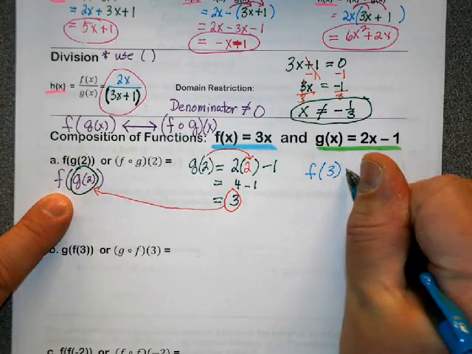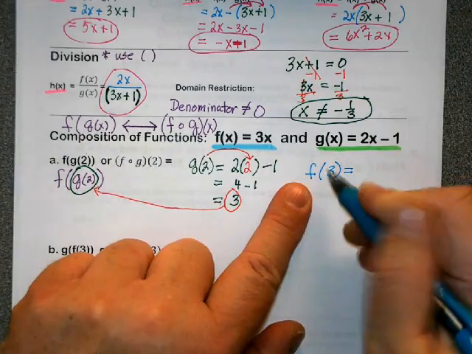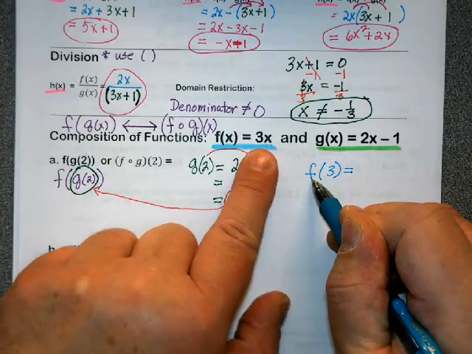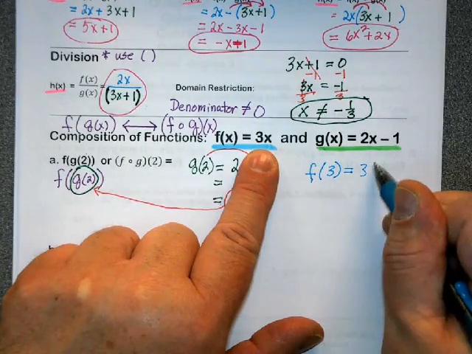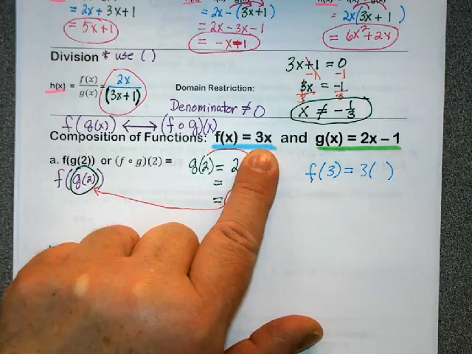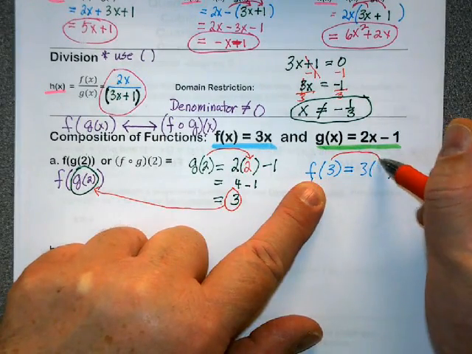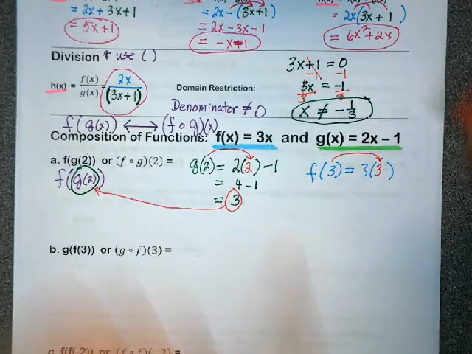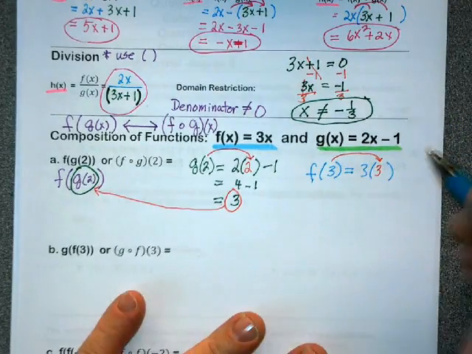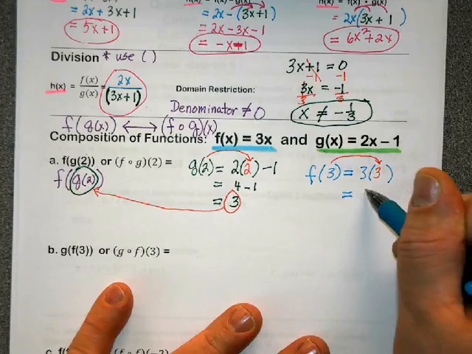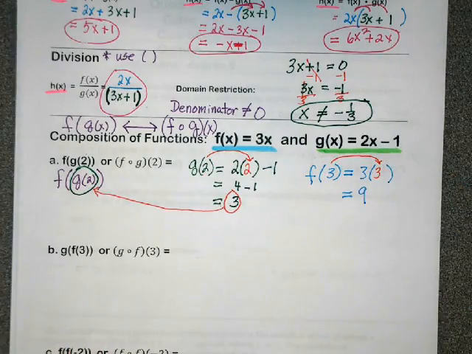And I'm going to go to my f function, which is 3 times x. This time I'm going to substitute in 3 for my x. So 3 times 3 is 9. And I have everything solved for. That's my answer.